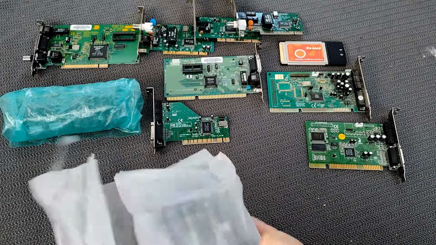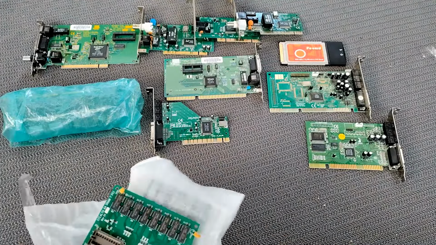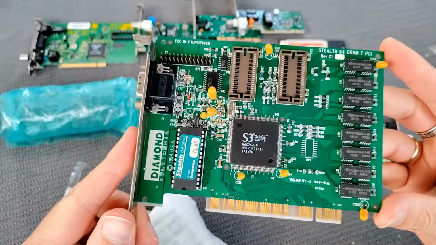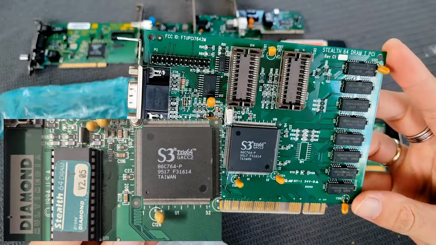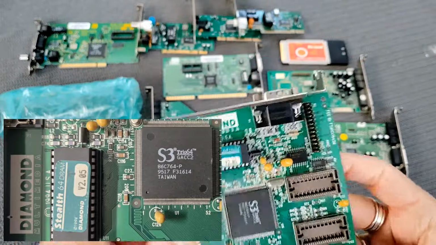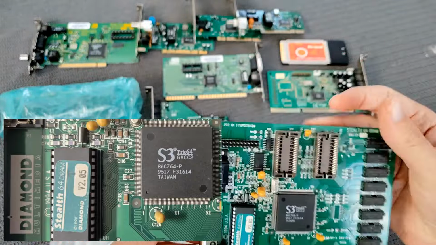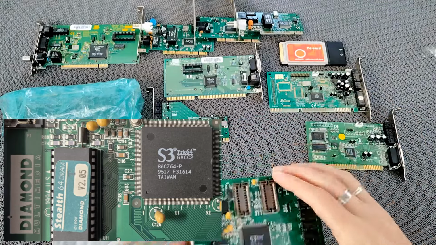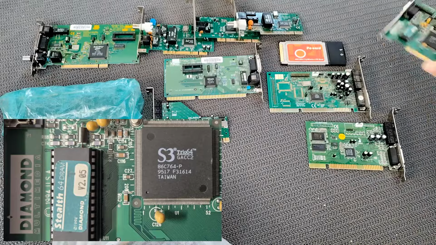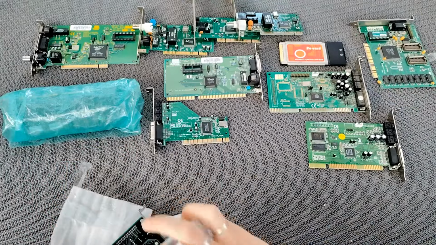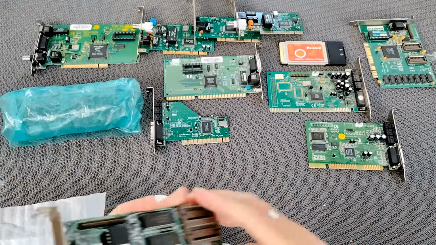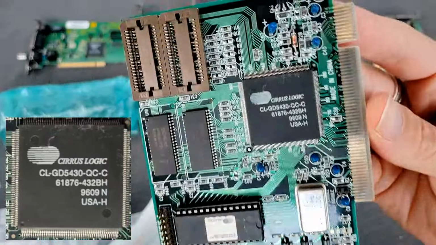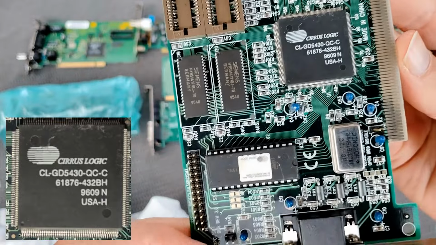So the next ones seem to be VGA cards. We start with the Diamond Stealth 64 DRAM with an S3 Trio64 chip. Next one is the basic Cirrus Logic 5430.